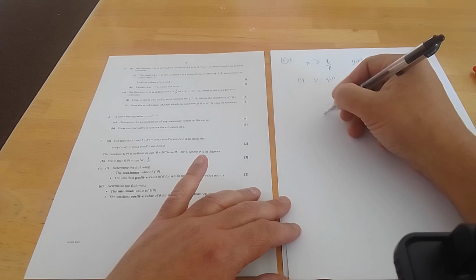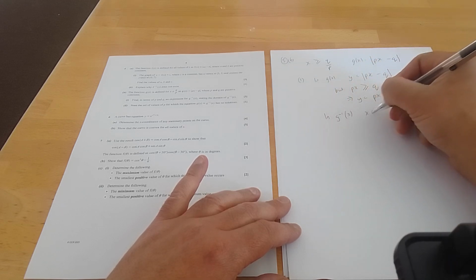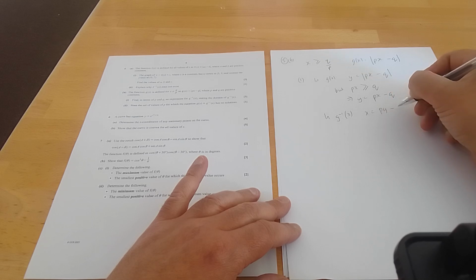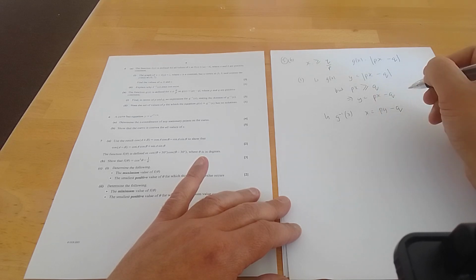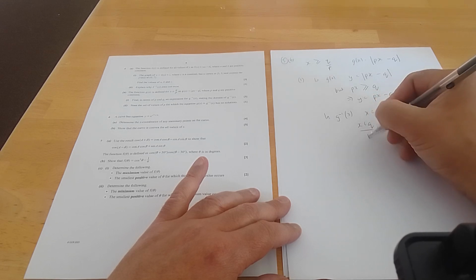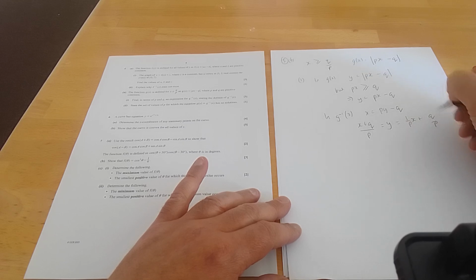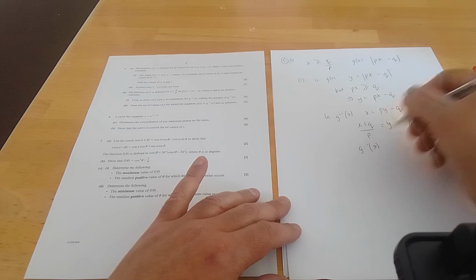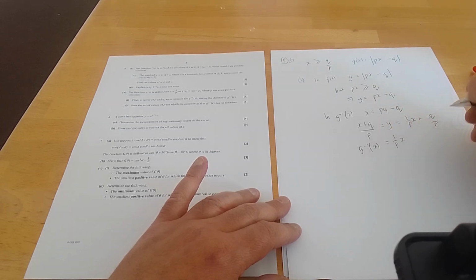Now we can go into the inverse function. So for g minus 1 of x, x is equal to py minus q, and we can rearrange to make y the subject: x plus q divided by p is equal to y. We could write that slightly differently as 1 over p times x plus q over p. So g minus 1 of x is equal to 1 over p times x plus q over p.